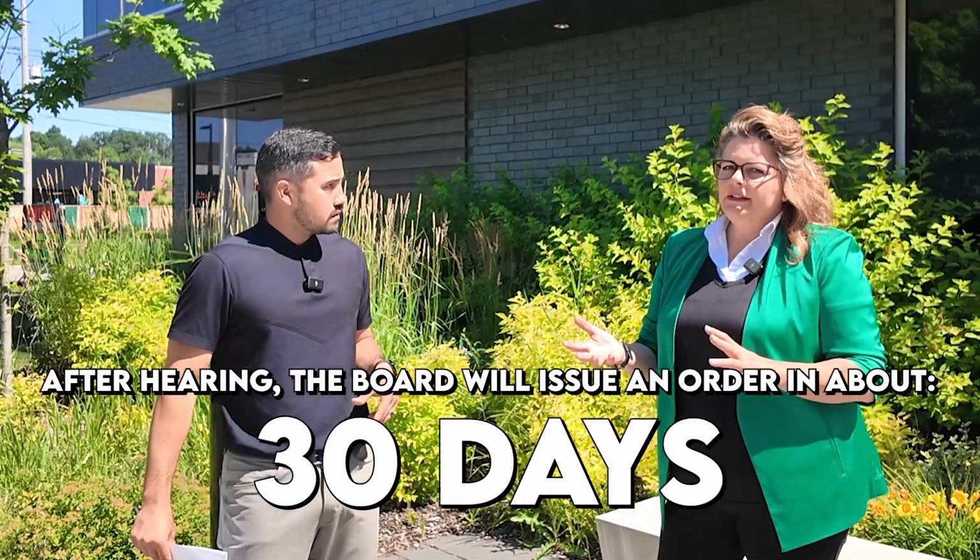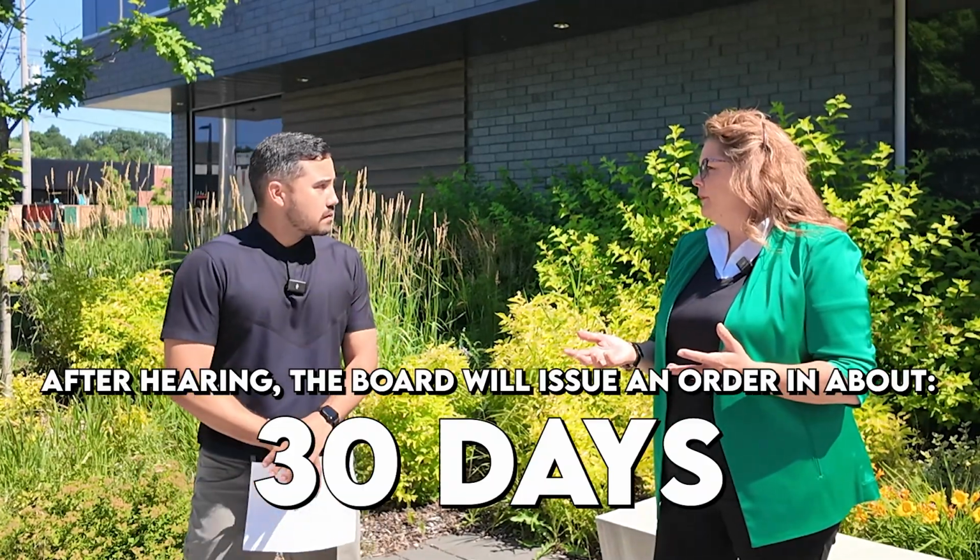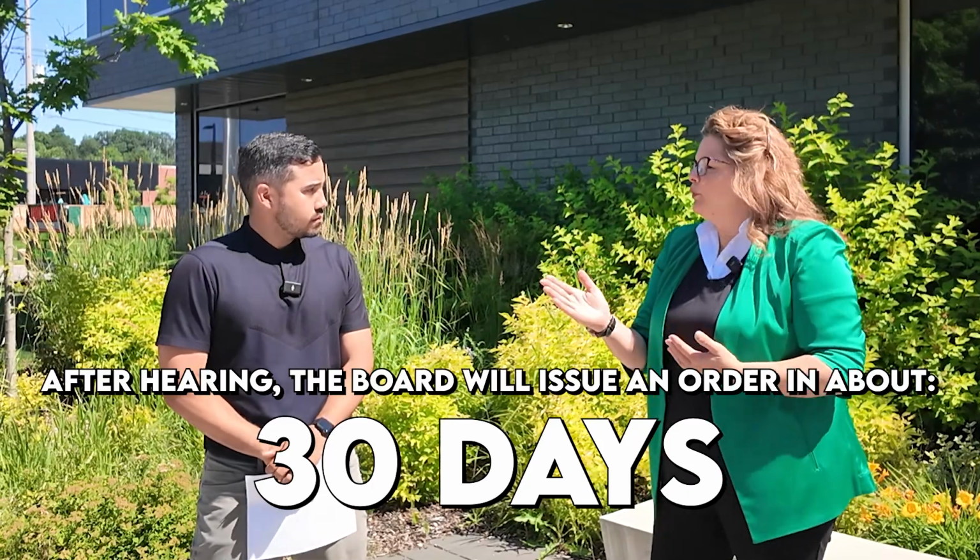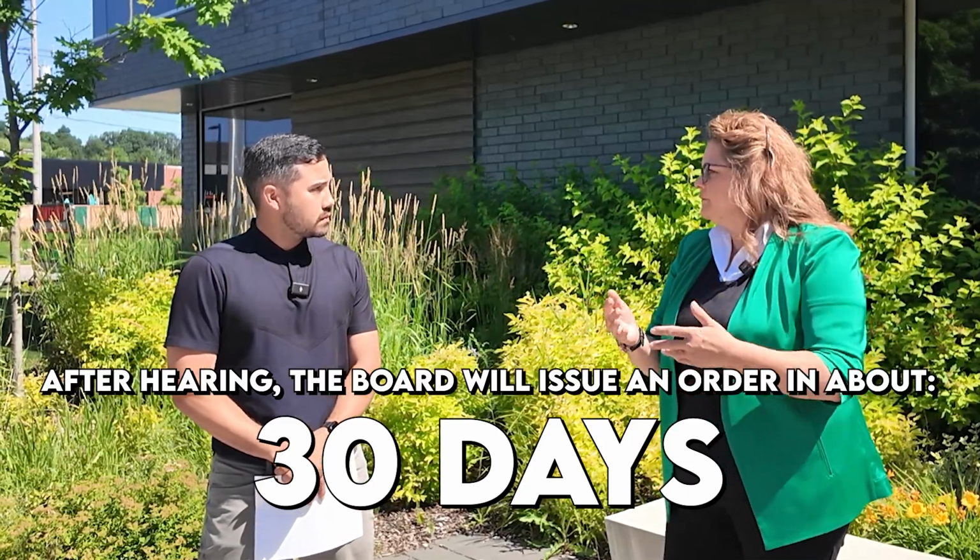Okay, and then just closing out the process, the hearing happens. What are the steps and processes that happen after the hearing? After the hearing, you wait about 30 days to get the board to issue an order to you. And then the decision will be on that order, and all the directions of both parties will be there. It might be to pay the rent by a certain date. It might be that they won't repeat this behavior.